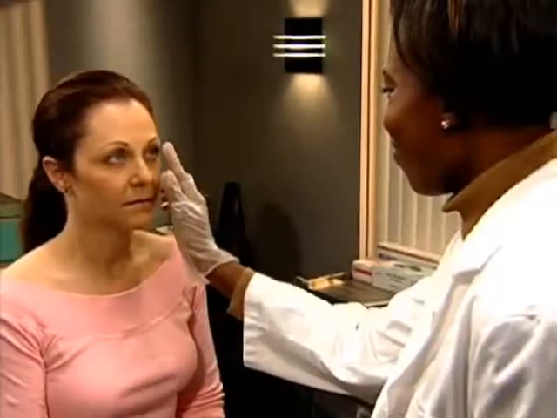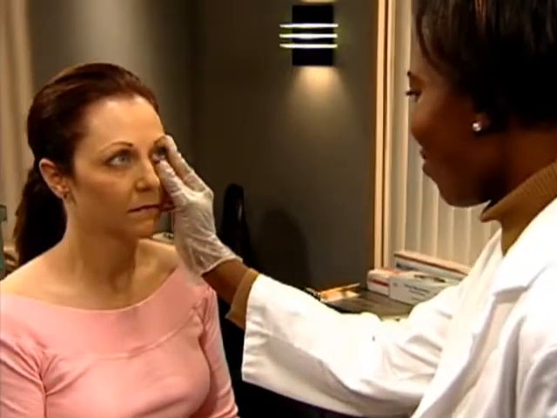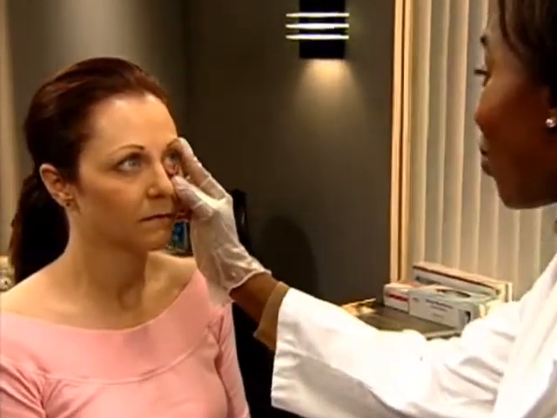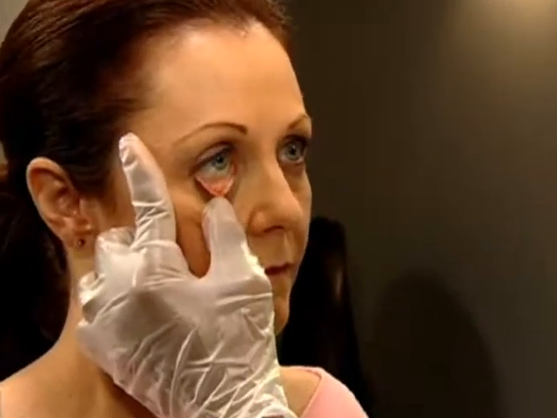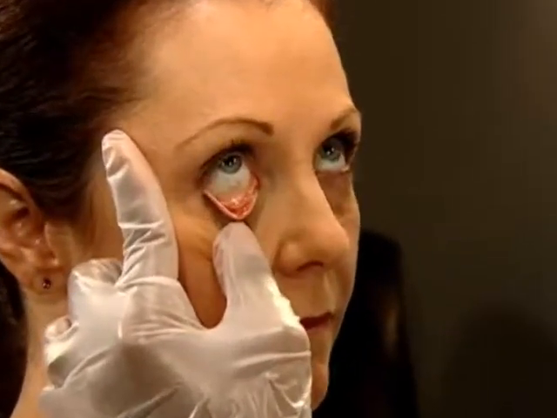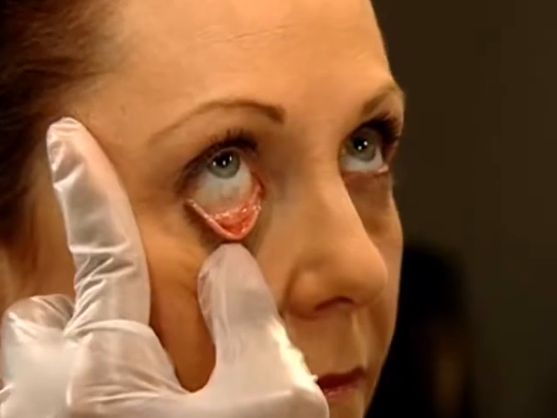And now I'm going to check the inside of your eyelid. Then inspect the conjunctiva of the lower lids. Look up for me, please. Good. And I'm going to check the other eye.